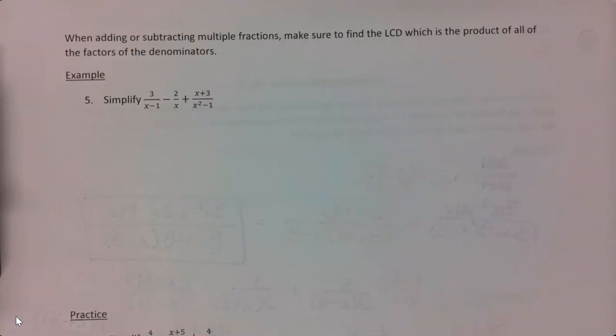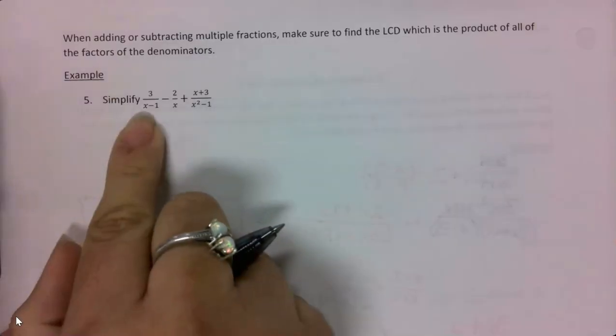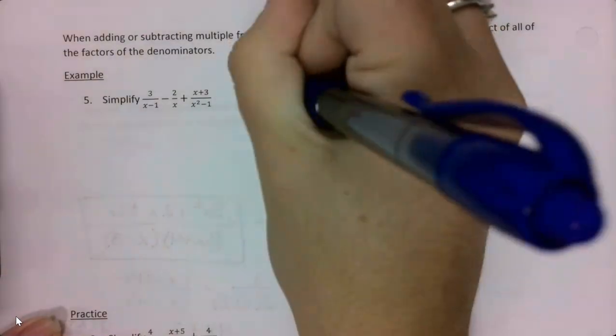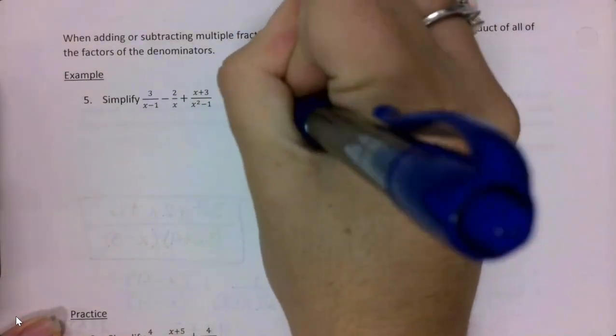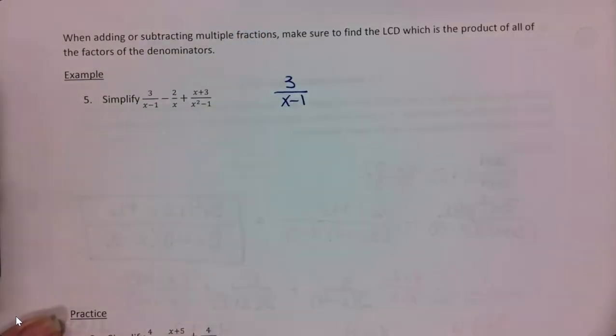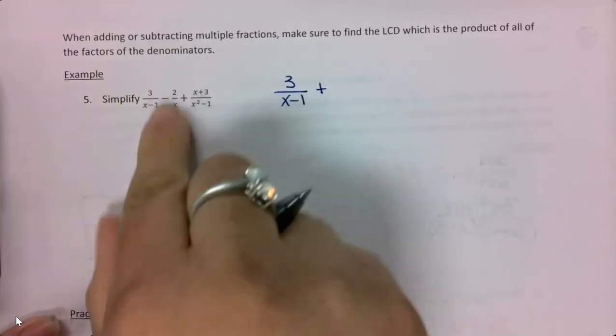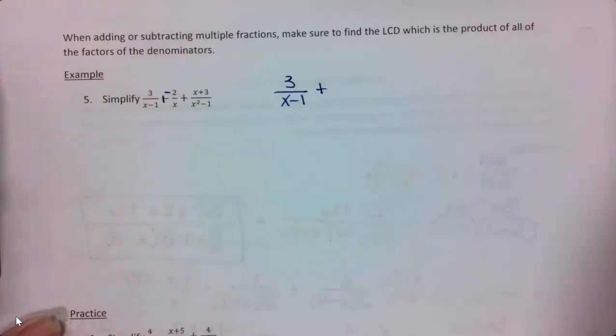Okay, so the last thing we're going to go over is when we're adding and subtracting 3 fractions. I want to, just like before, make sure all my denominators are factored, and then I want all 3 fractions to have the terms being multiplied. So my first fraction, I can't simplify anymore, so I'm going to leave that alone. The second fraction, I'm going to change this to a positive sign and move that negative to go with the 2.